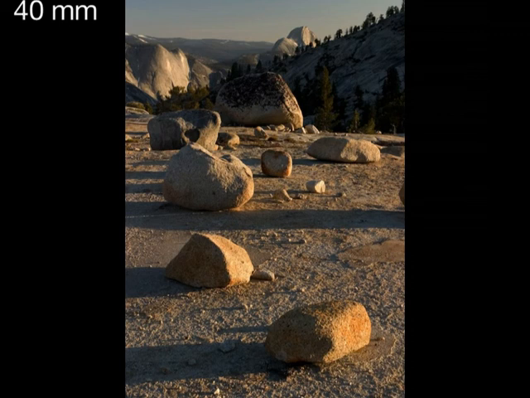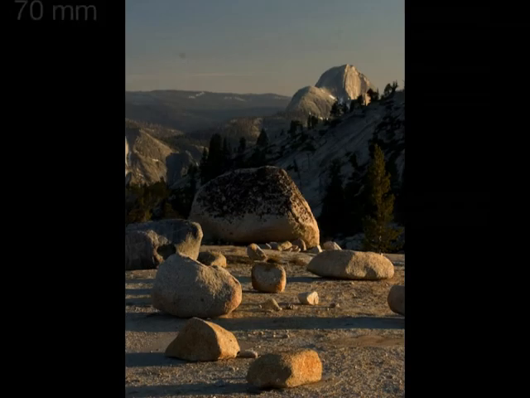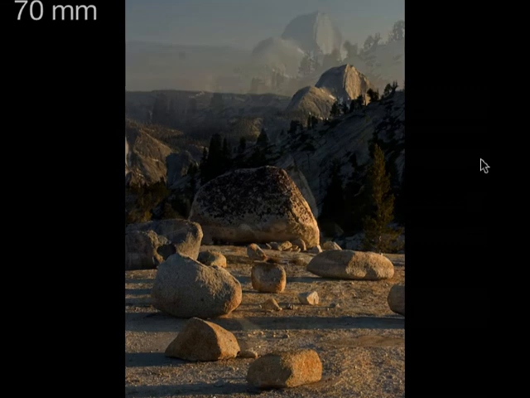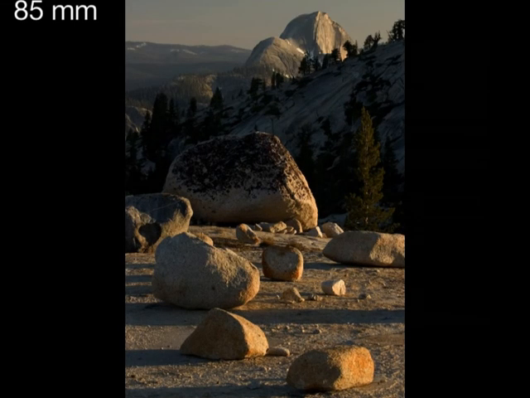As we start to zoom out though, and go to a 40mm focal length, the rock starts to get a little bit smaller, the mountain gets a little bit bigger. Now I'm having to back up to keep this same framing of the shot, and now I'm at a 70mm lens, and again the background is getting larger, foreground is getting smaller, until we come to an 85mm lens. And here you can see now Half Dome is substantial, and the rocks in the front are downplayed a little bit. Much different than the feeling we got with the 17mm lens in the beginning.